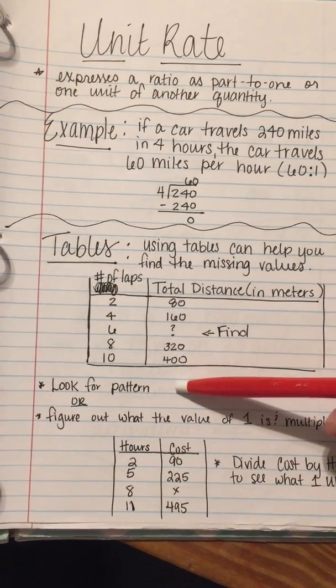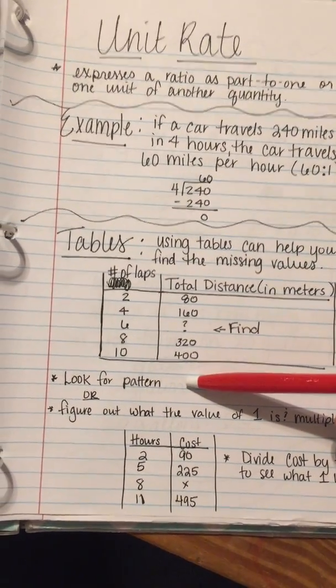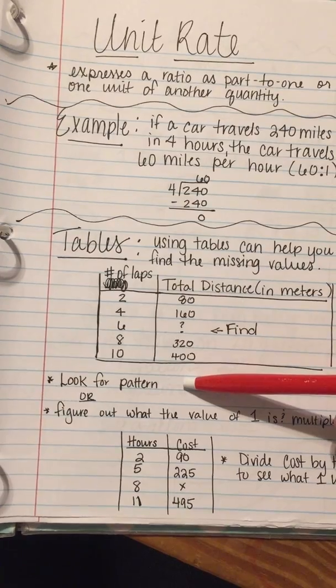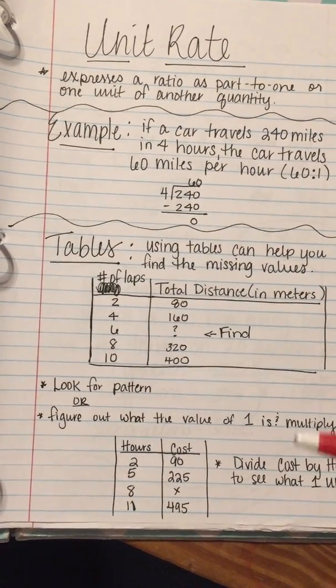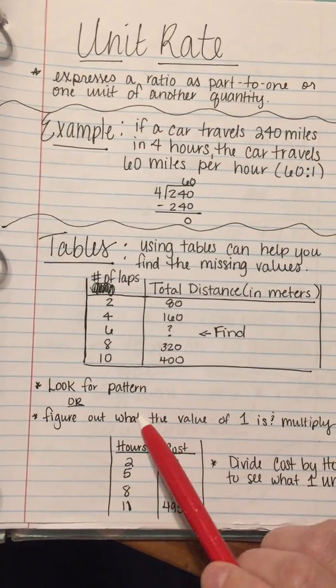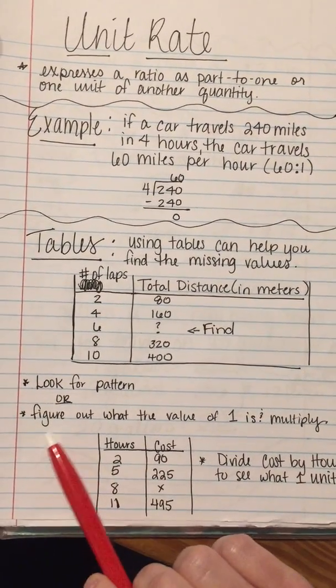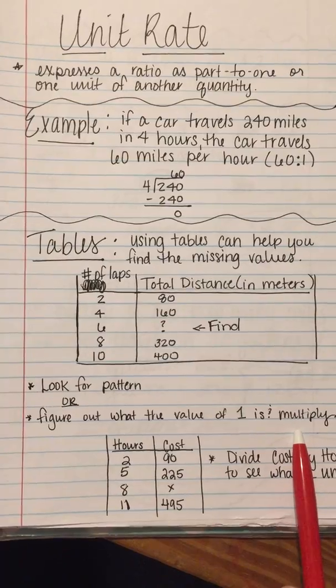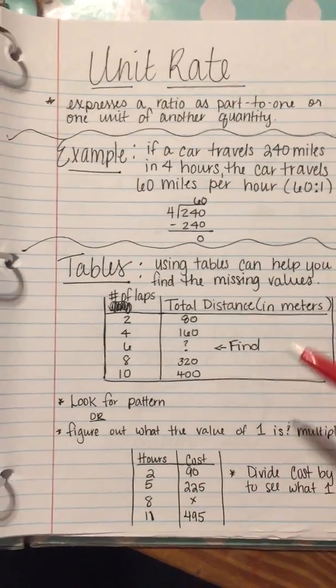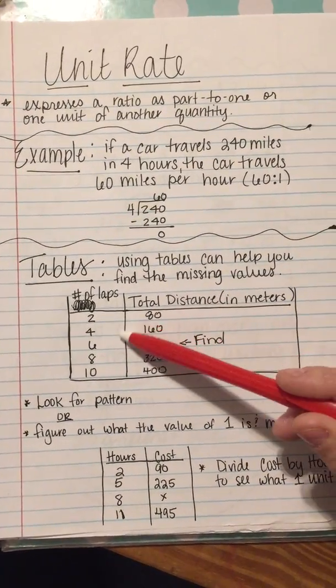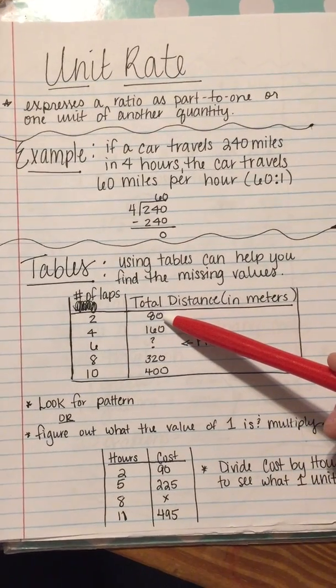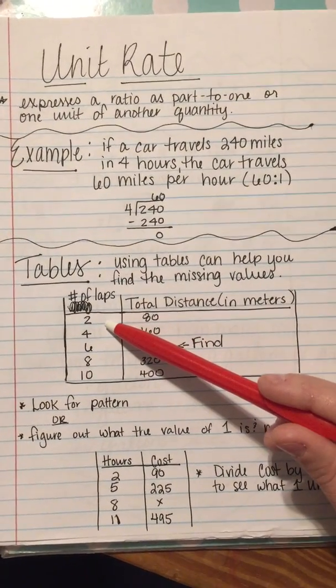So you might be able to look and find a pattern that is easy to just move forward on, but you really will want to make sure you at least double check yourself. You might have to figure out what the value of 1 is and then multiply it. So what we'll do right here is divide 80 by 2.